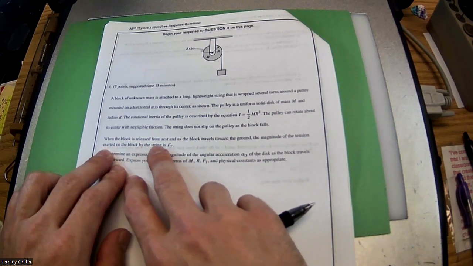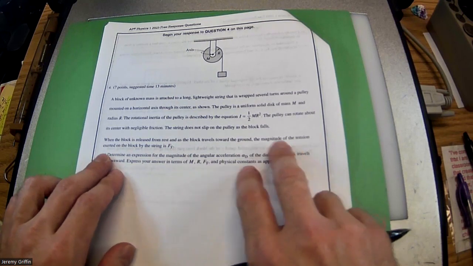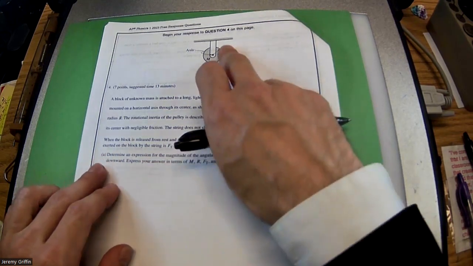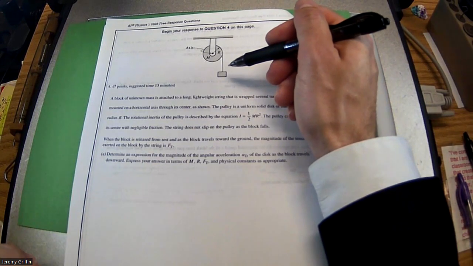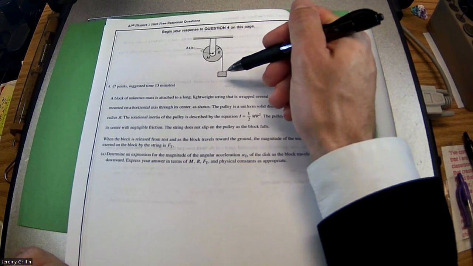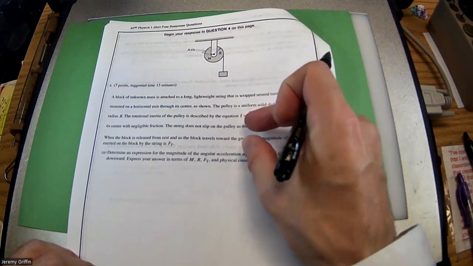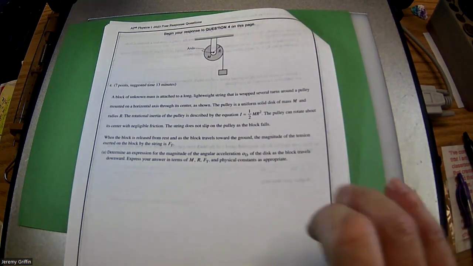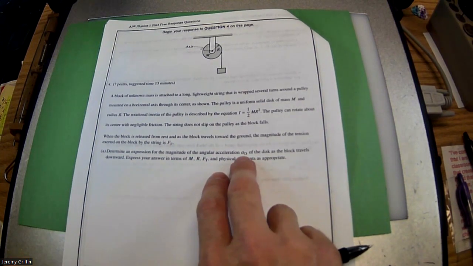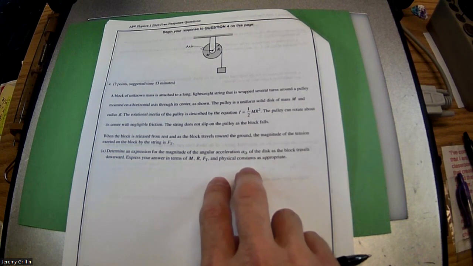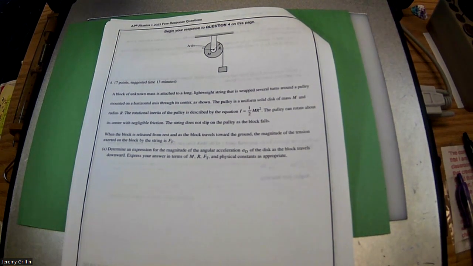The string does not slip when the block falls. When the block is released from rest and it travels toward the ground, the magnitude of the tension is F sub T, which should be a little bit less than the weight of the block, right? Remember that the weight of the block is a little bit more than the tension so that it can overall accelerate down. Maybe accelerate slowly, but still accelerating. Determine the expression for the magnitude of angular acceleration of the disk as the block travels downward. Express your answer in terms of all those things.